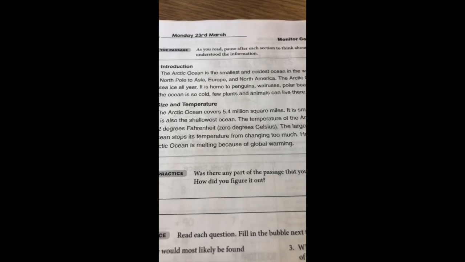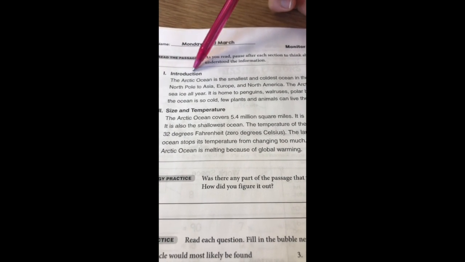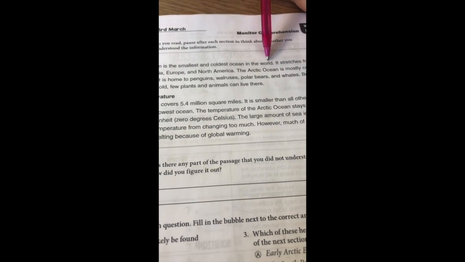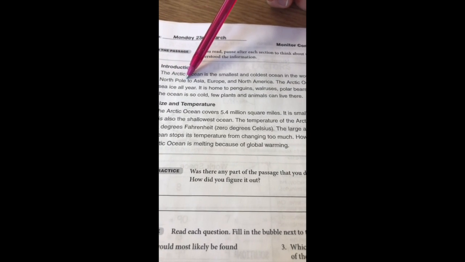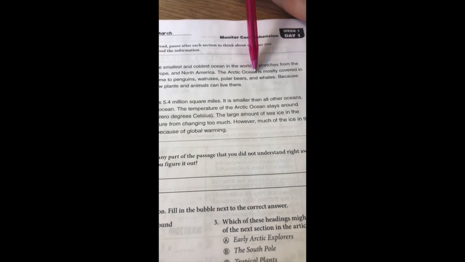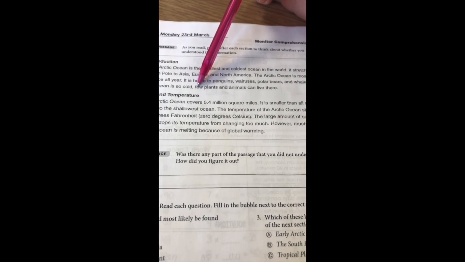Okay, so the Arctic Ocean, we start with the introduction. Introduction. The Arctic Ocean is the smallest and coldest ocean in the world. It stretches from the North Pole to Asia, Europe, and North America. The Arctic Ocean is mostly covered in sea ice all year. It is home to penguins, walruses, polar bears, and whales. Because the ocean is so cold, few plants and animals can live there.